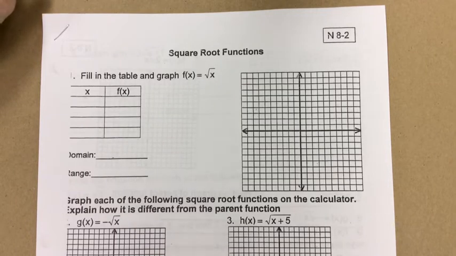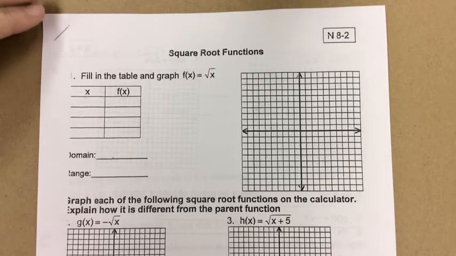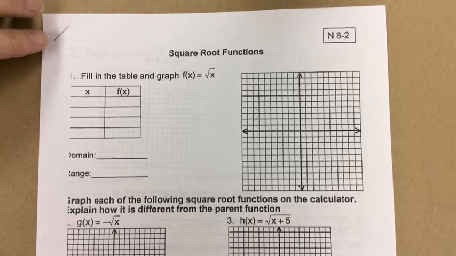Last time we talked about quadratic functions and their transformations. Today we're talking about square root functions and their transformations. Square roots is another parent function that we have in our journal, and we are going to fill in a table and graph the parent function. This table and the parent function is in your journal, but we're going to do it on this paper just so we've got it. We're just going to do that one time.